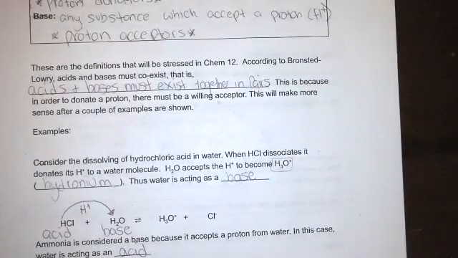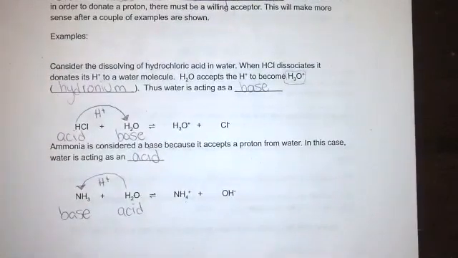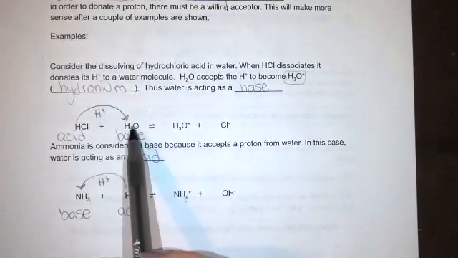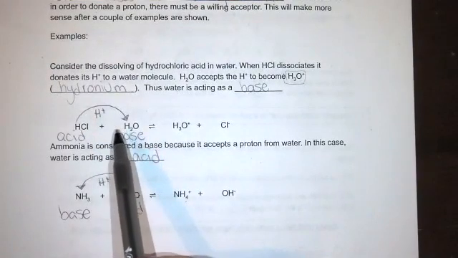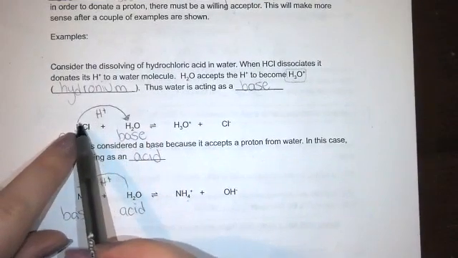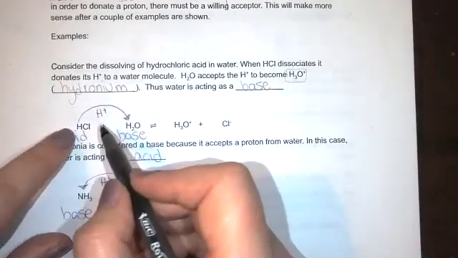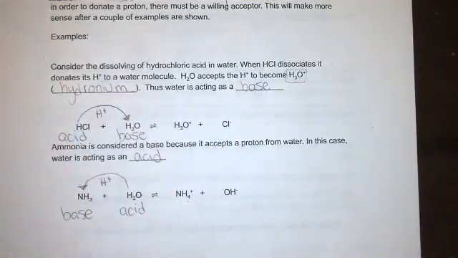So let's consider dissolving some hydrochloric acid in water. Let's work through that example. So we have some hydrochloric acid plus our water here. And when that happens, our hydrochloric acid is acting as an acid, hence the name. So it's going to actually donate a proton.